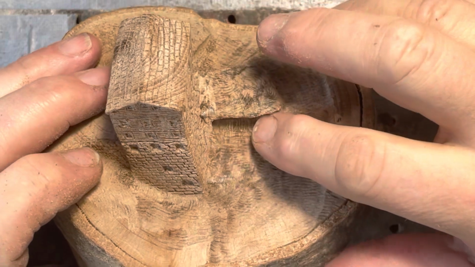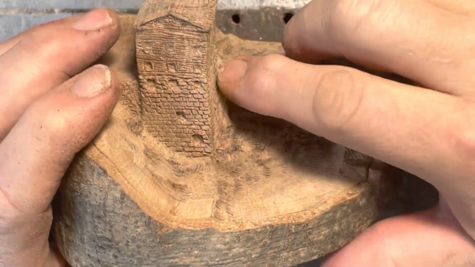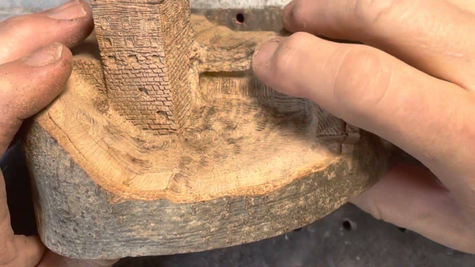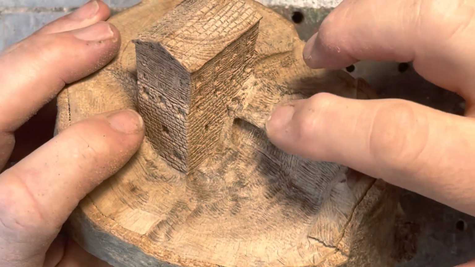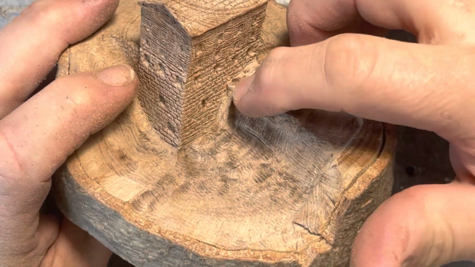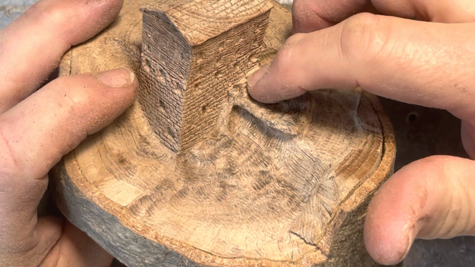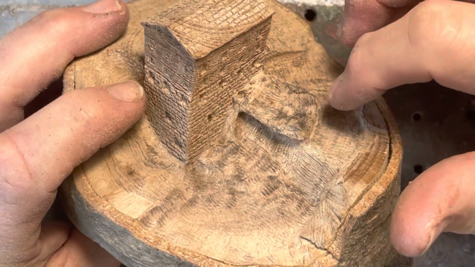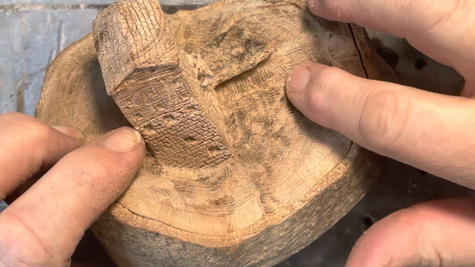So there's an overhang here. This will be a waterfall coming down here. There's a little bit of a pipe showing that comes out here. This is where it comes out of the building. I'm not sure exactly where, but it does. The waterfall is going to come down here.